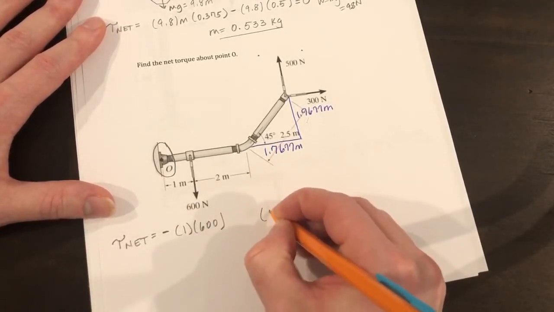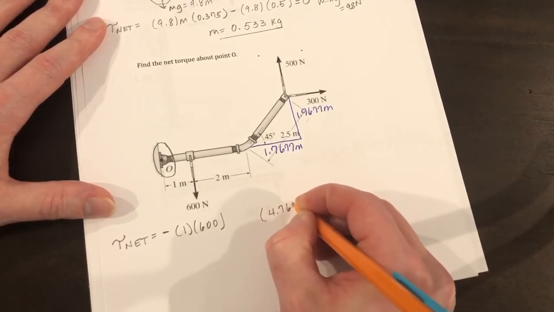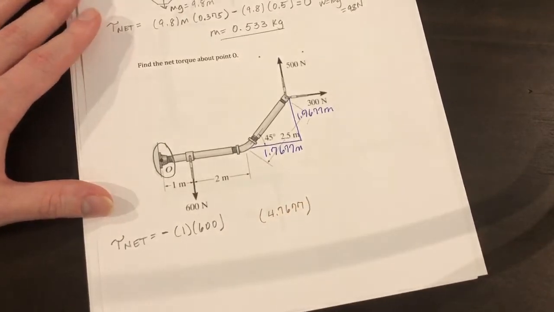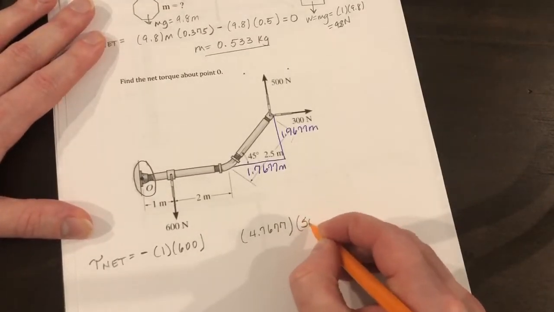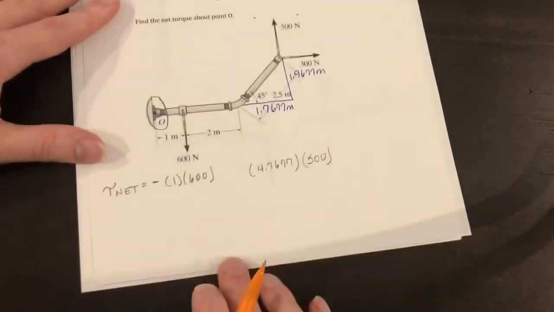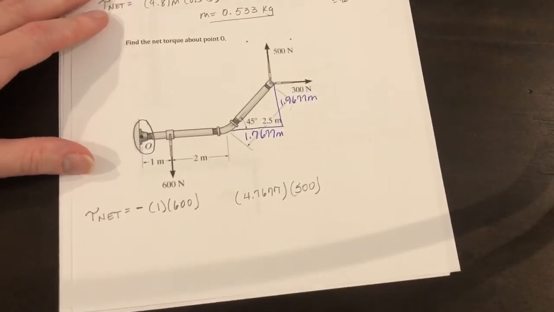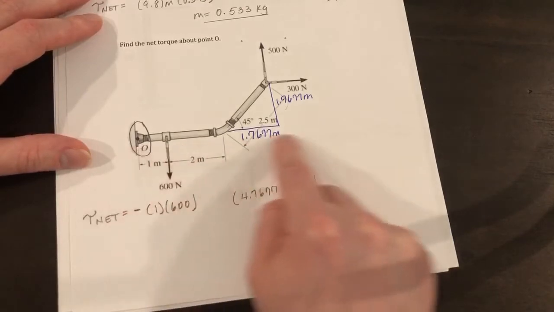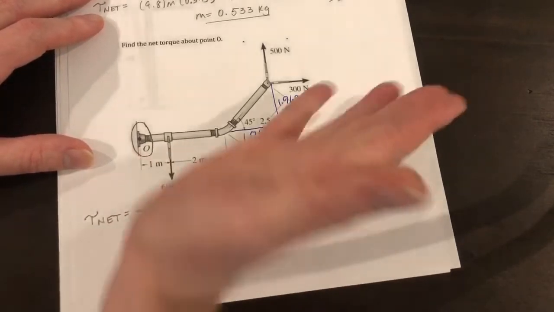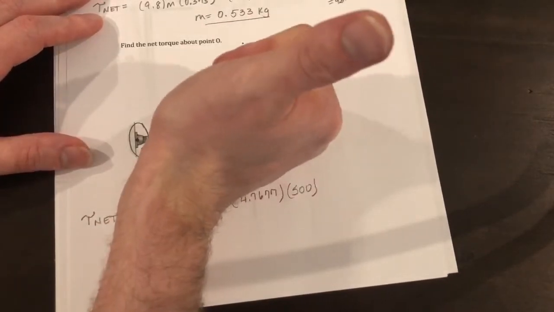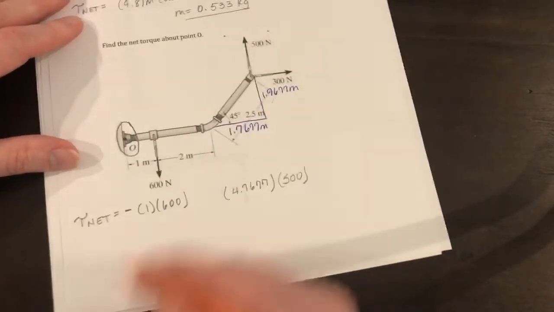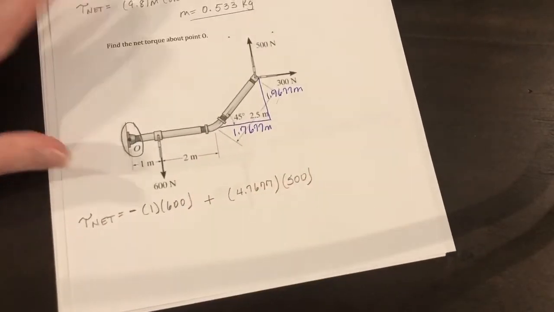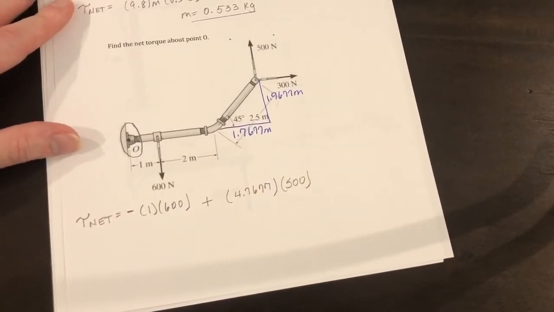Okay, so we're at a total distance of 4.7677 meters away, and my force is 500 newtons. Now we need to determine the direction. My R is this total distance right here, and I'm curling upward, so my thumb is pointing outward, so it's going to be positive. That's the most important part of this question, the right-hand rule.